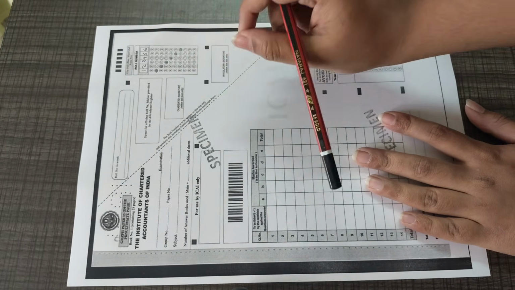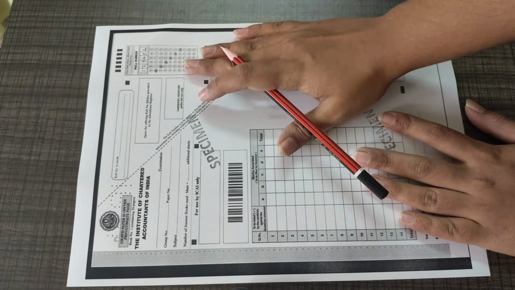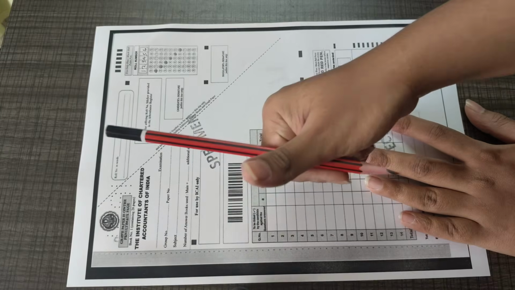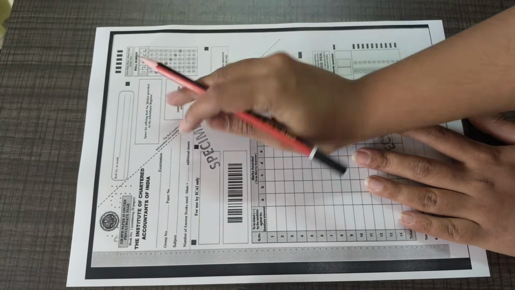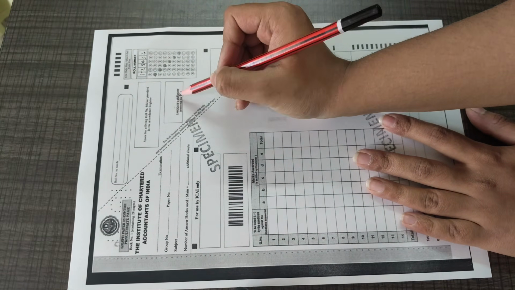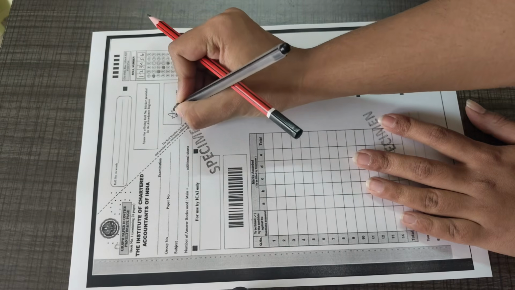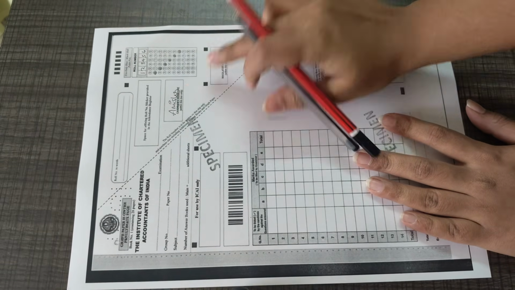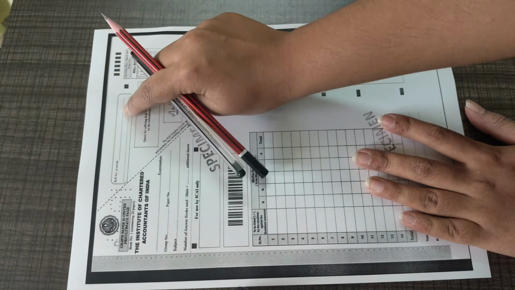So you need to fill this very properly. You shouldn't do any mistakes in this. If you have done any mistake, you can erase it anytime because you are filling it with a pencil. Okay, and then you write this, and after that you shouldn't do anything in this place. You have to write your signature over here in the pen. So let's say I'm just writing my signature over here. And after I did my signature, I'm going to write my roll number in words.